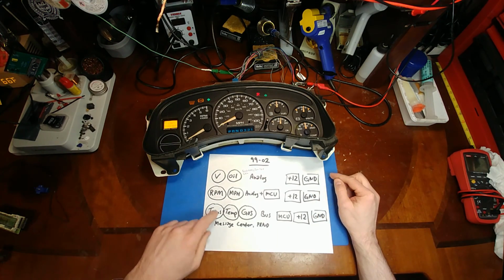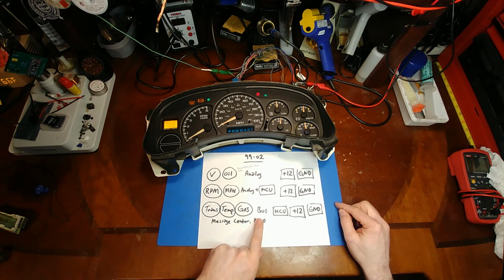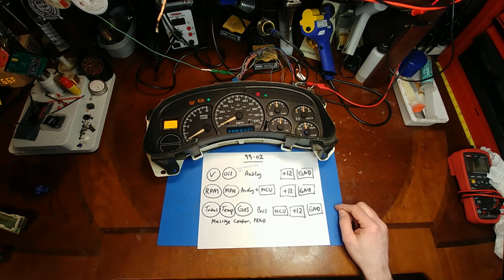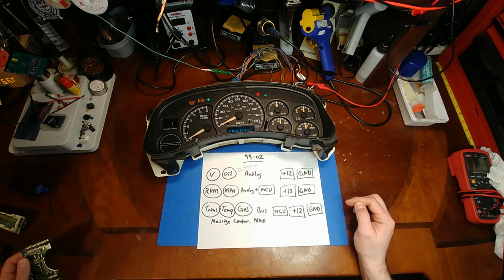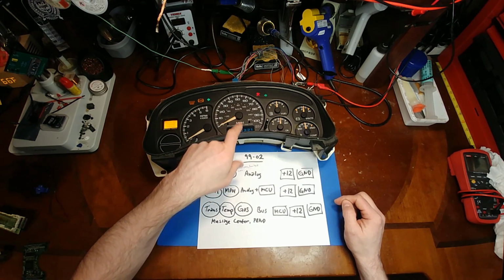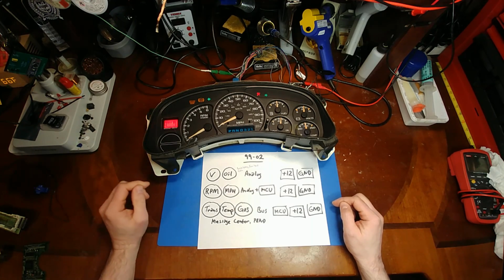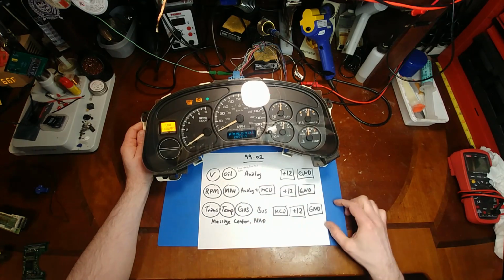Now for the trans temp, engine temp, and gas gauge to all work, that signal comes in through the serial bus, not through an analog wire. So it needs not only to see the serial bus signal coming in, but it also needs the microcontroller to be working, and it needs its proper power and ground. Same with the message center over here. And for the VFD, for the odometer to work properly, as far as the gear select goes, that comes in through this serial bus also.